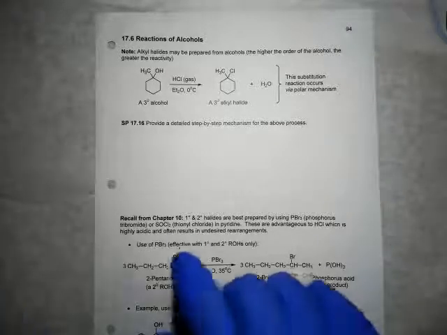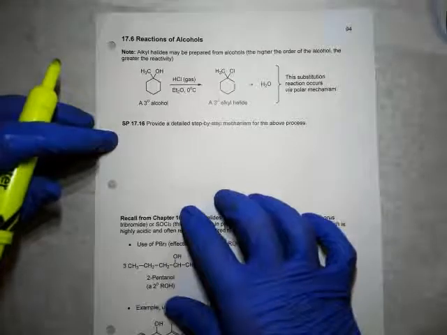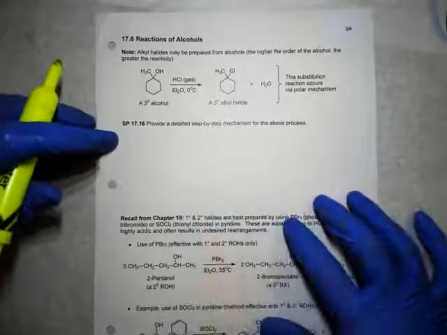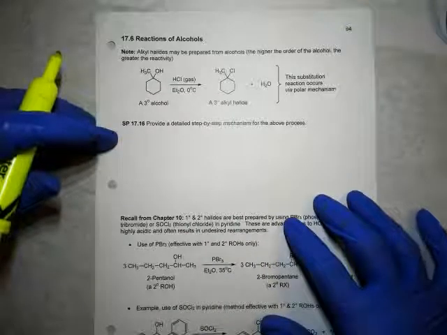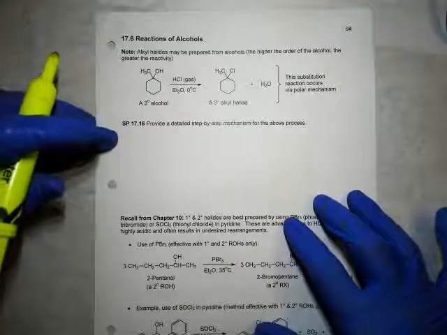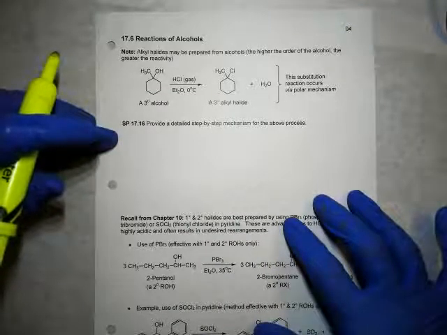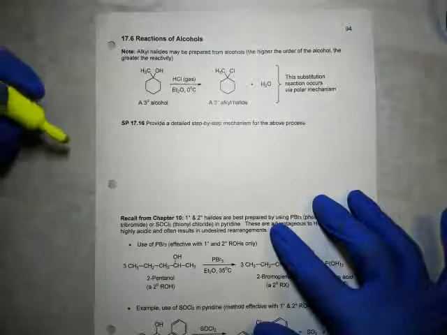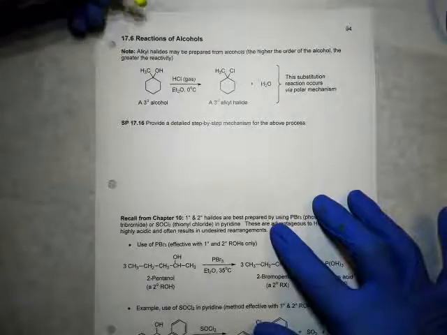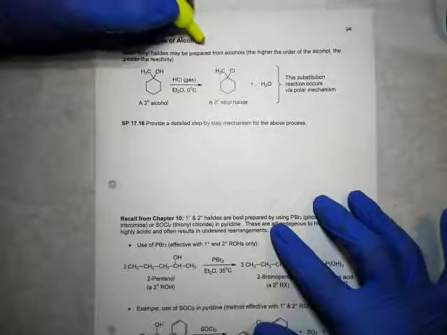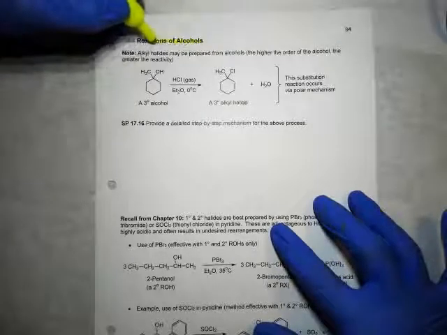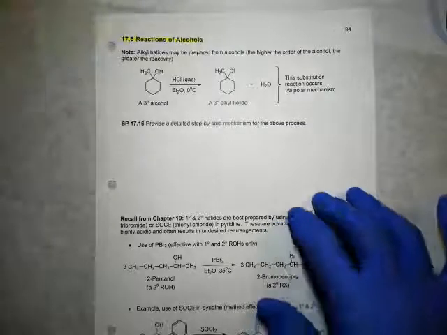In the first two videos, we talked about how to make alcohols, and we said that one of the approaches that we could use was the sodium borohydride reduction of a carbonyl compound, and we also looked at the use of Grignard reagents for carbonyl compounds as well. But for now, in this section, we want to talk about the reactions that alcohols themselves undergo.